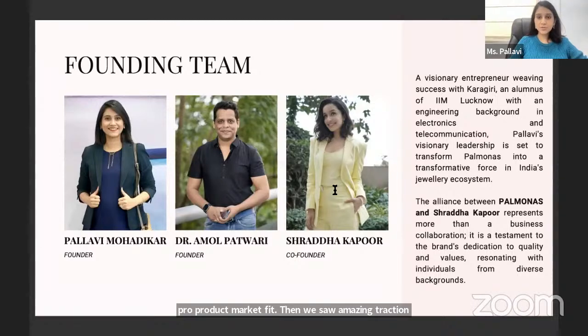So we started our first store, which is our Coco store. It's based in Koregaon Park in Pune. It's a beautifully done store, and we see humongous response in that store. So we see people traveling literally from 35 kilometers away just to visit the store and buy in the store.